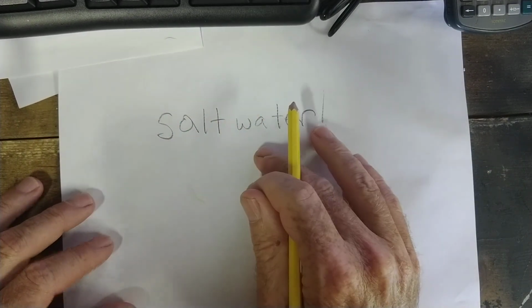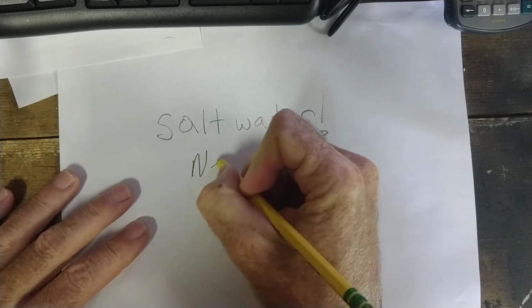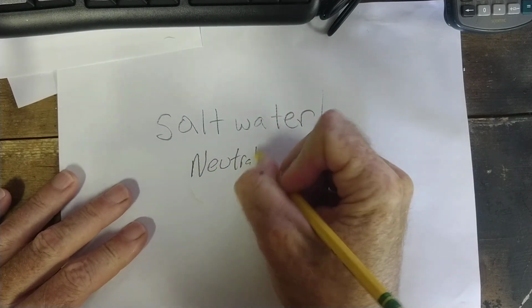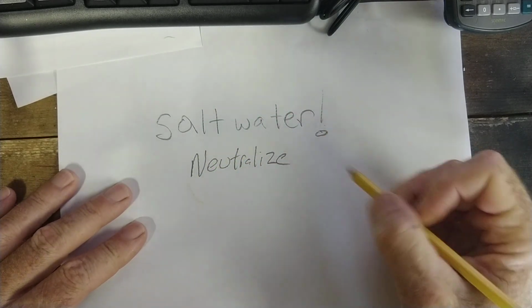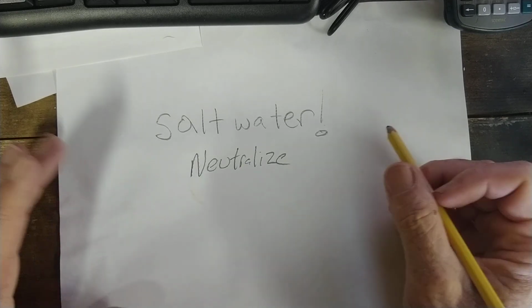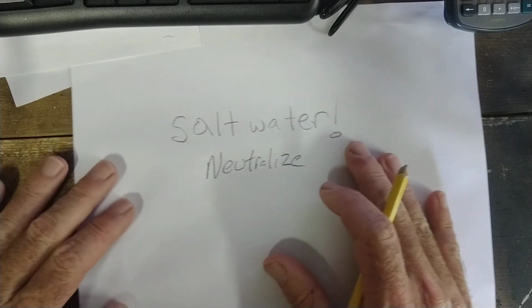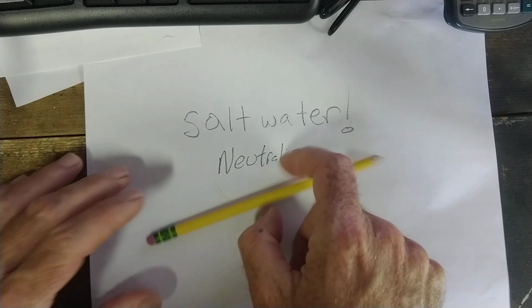Let me show you how you end up with salt water. When you neutralize an acid or a base and you bring them to 7, okay, you end up with salt water.